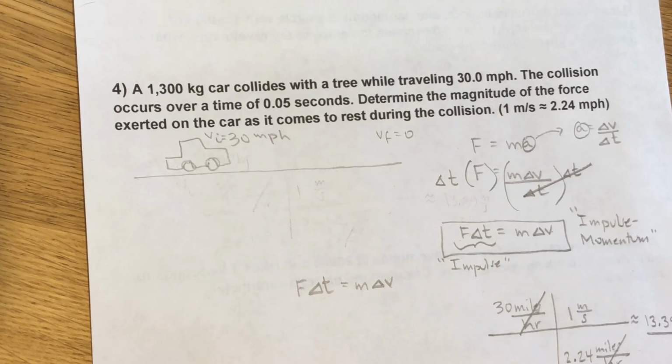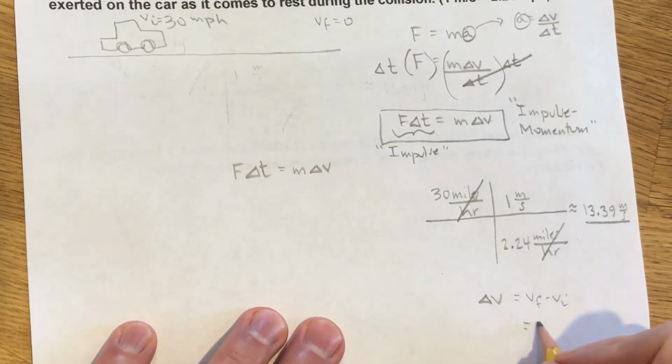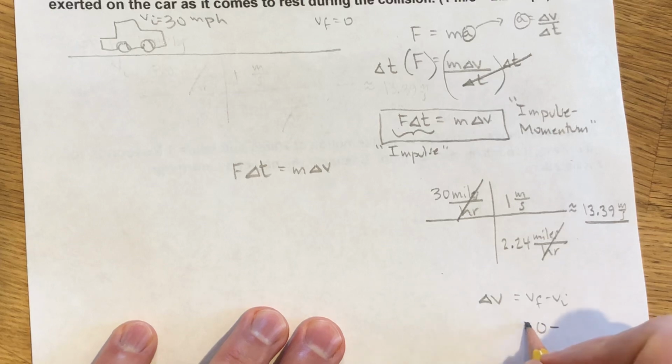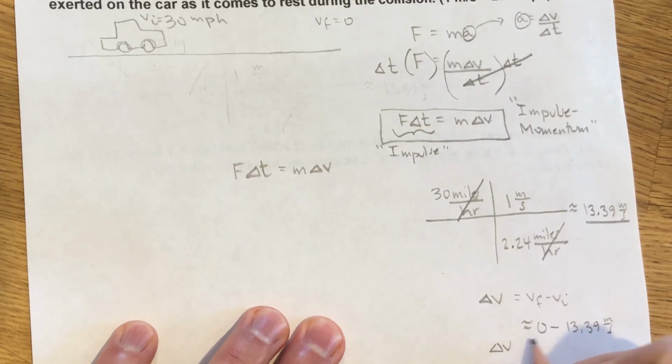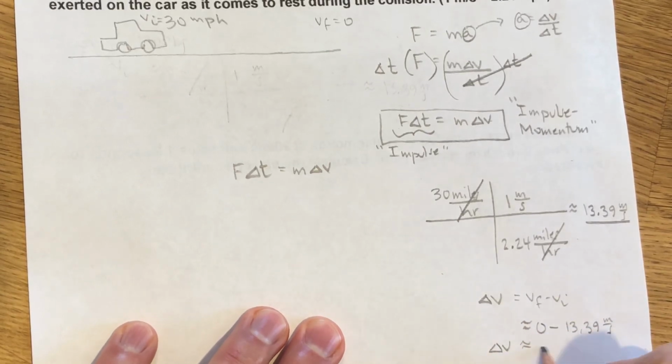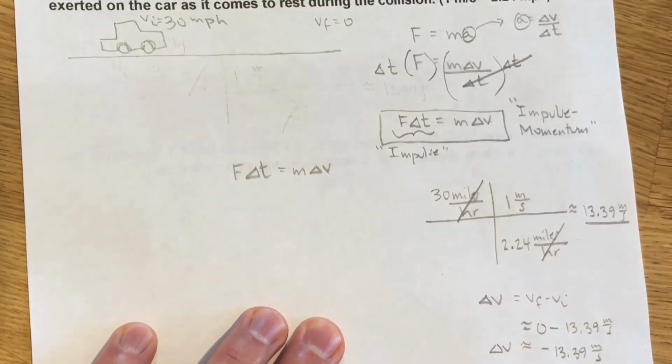And delta v, the change in velocity, take the final velocity minus the initial velocity. So we're really talking about 0 minus 13.39 meters per second. So delta v, our change in velocity, is about negative 13.39 meters per second, because that's how much it slowed down by.